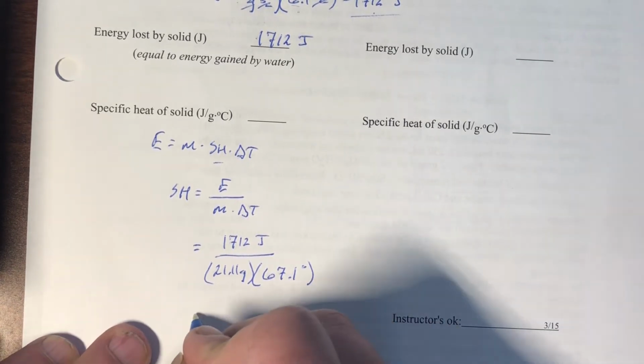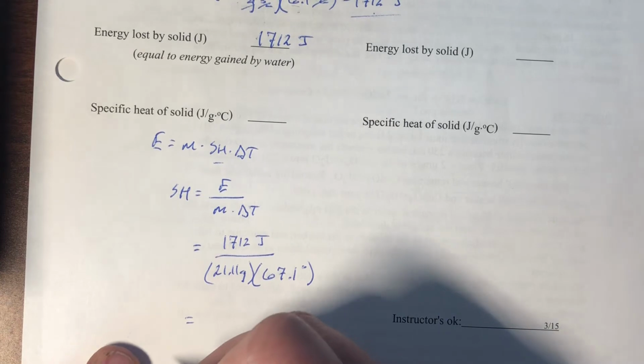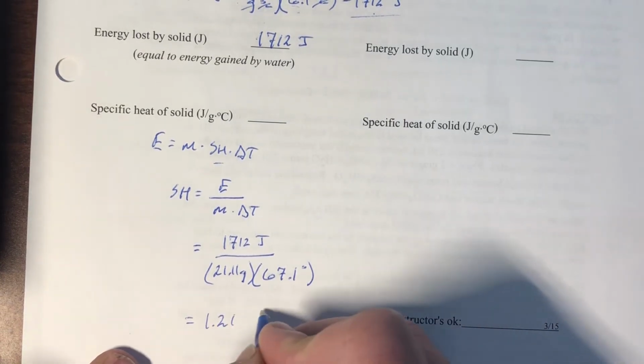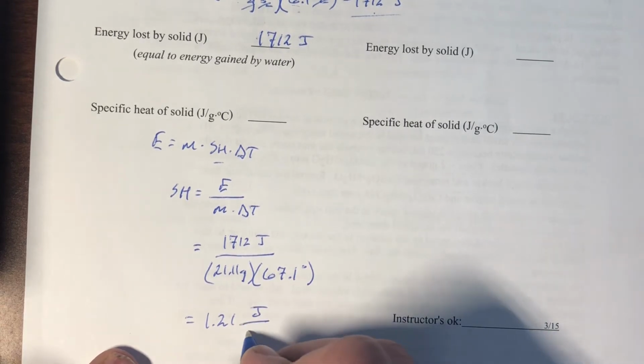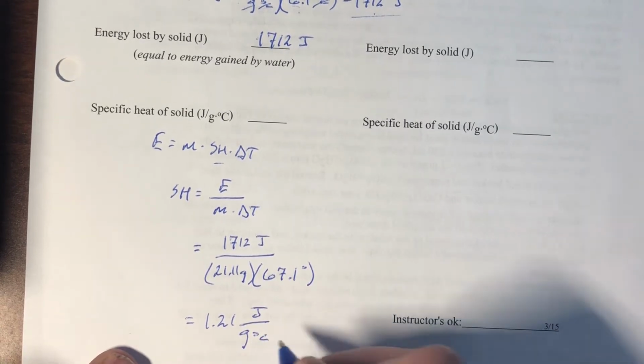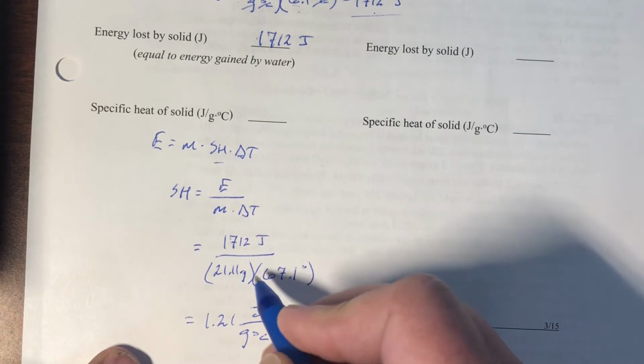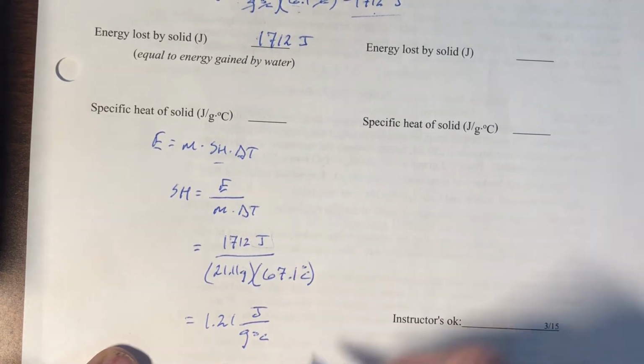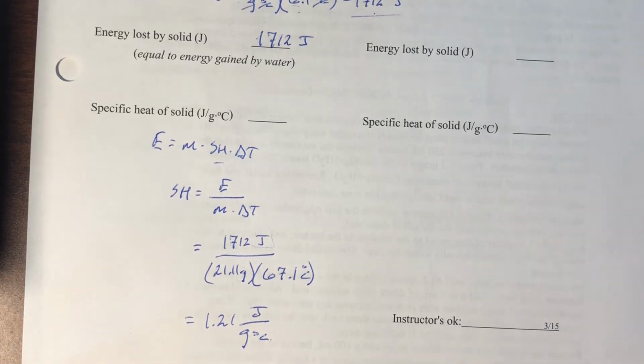And numerically that is, what do we get, 1.21 joules per gram degrees Celsius. And just taking a look at those units again, I got joules, I got grams, and I got degrees Celsius, giving me what I need there.